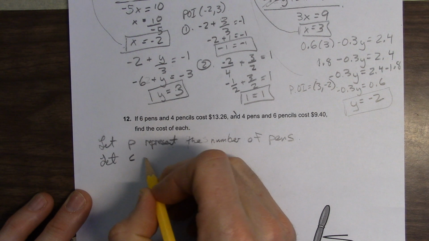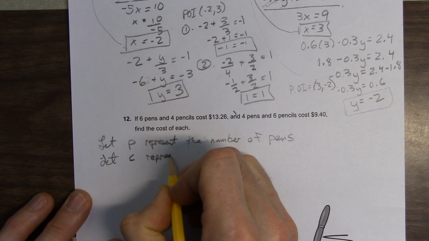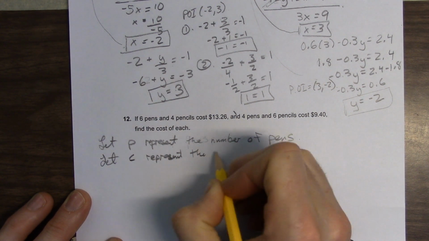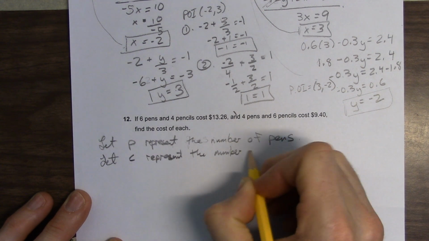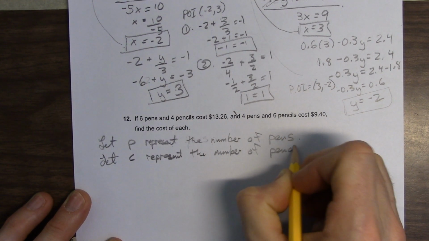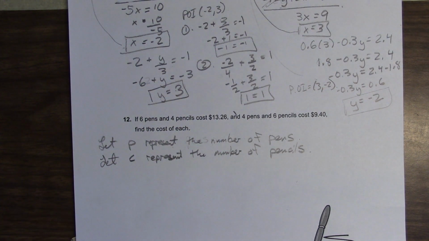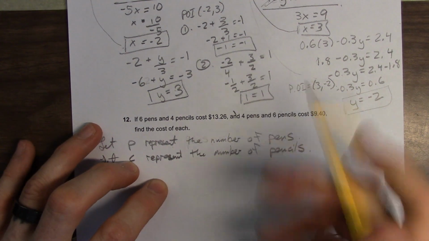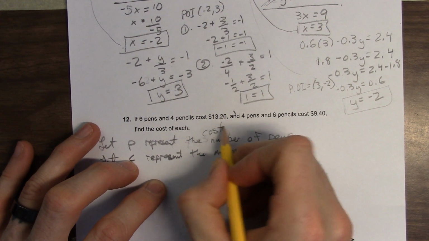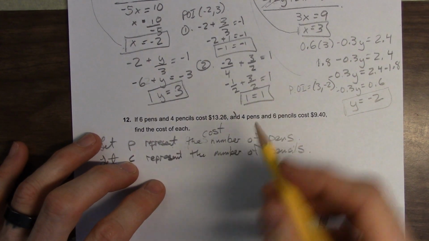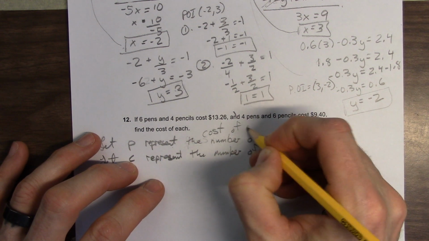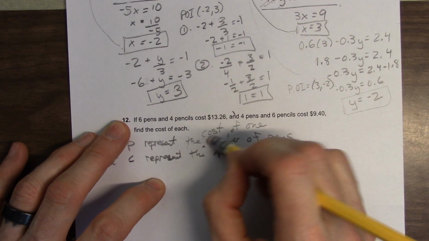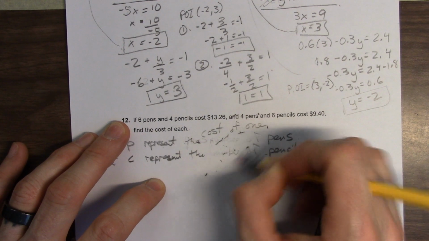Jaden, what do you want to use for pencils? Sure. Let C represent the number of pencils. Actually, the cost of one pen, of one pencil, right?